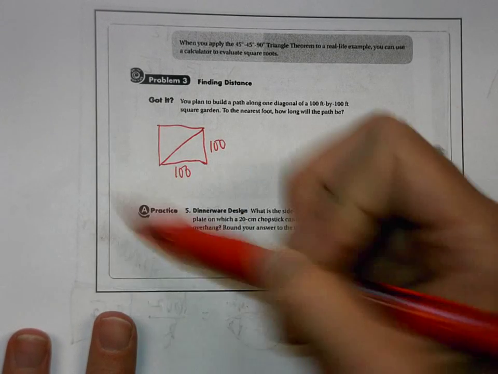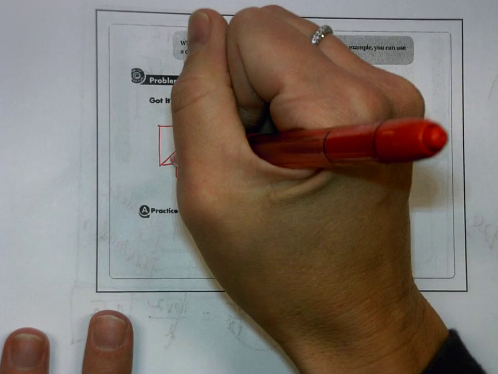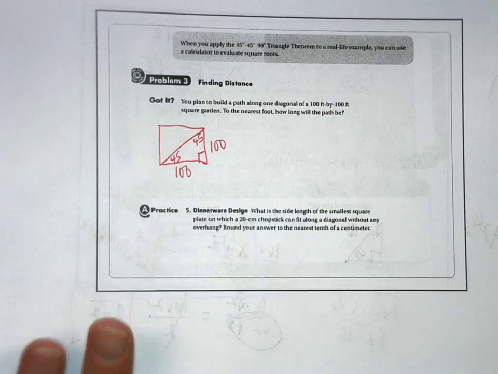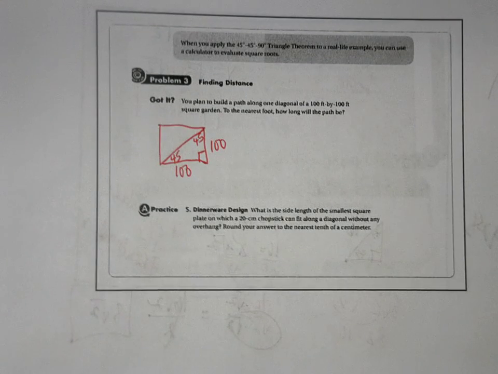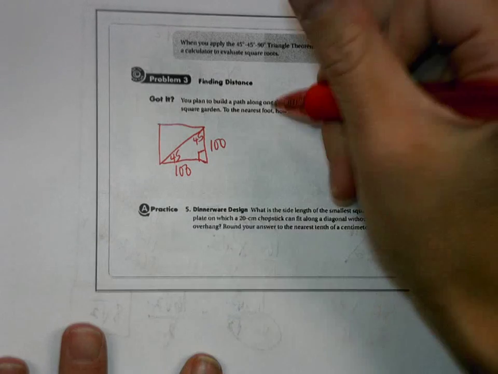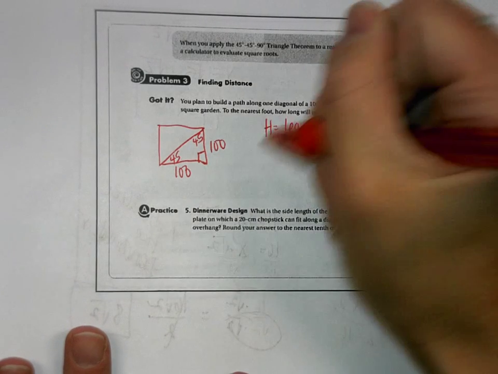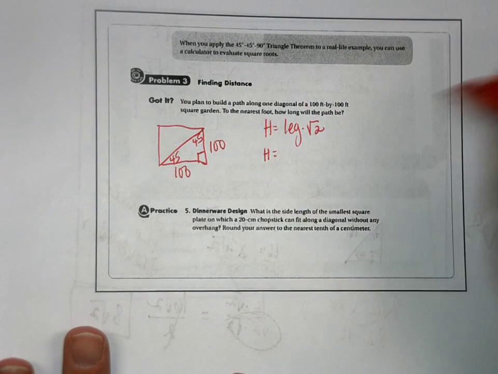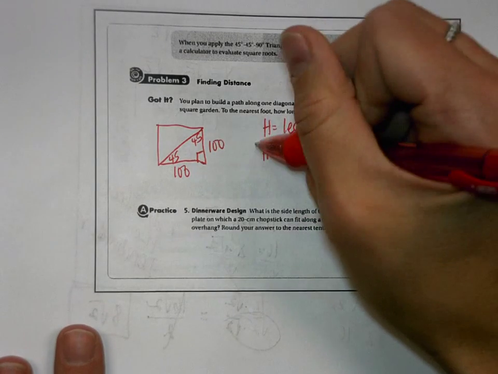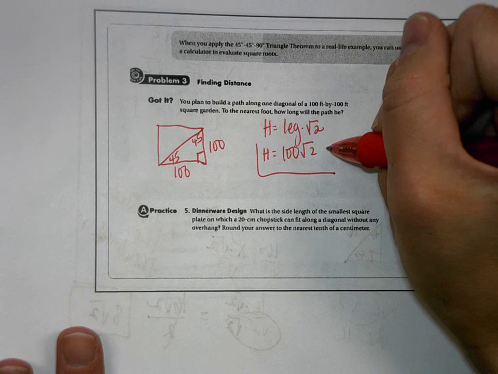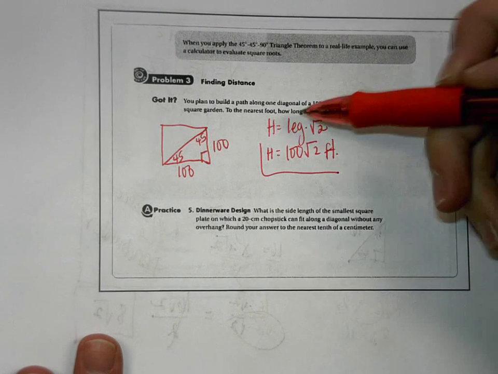Now, when you have a diagonal that's going through this square, it is making your 45-45-90 triangles. What am I missing? Am I missing a leg or the hypotenuse? What's my formula for a hypotenuse? Perfect. So that means h will equal, what is my leg? 100 times root 2, or we can just go ahead and write 100 root 2. And that is 100 root 2 what? Feet.